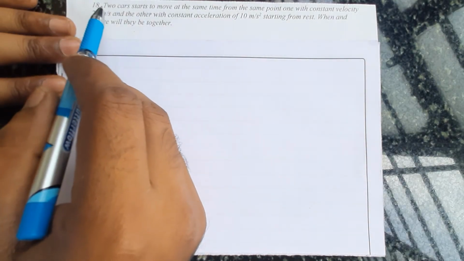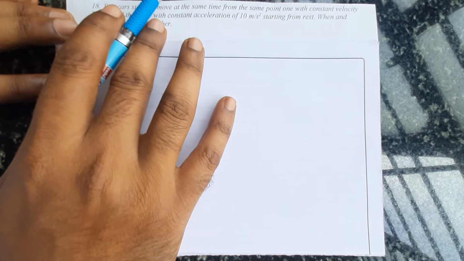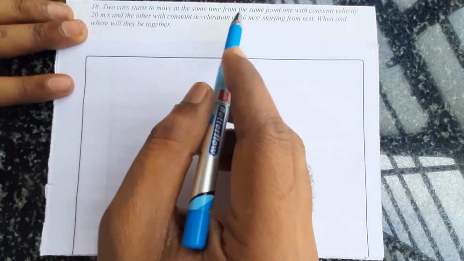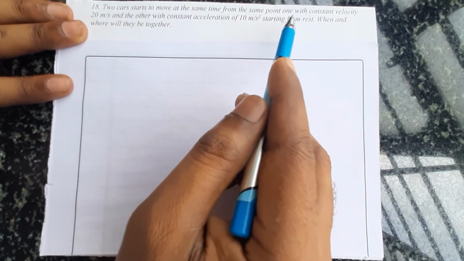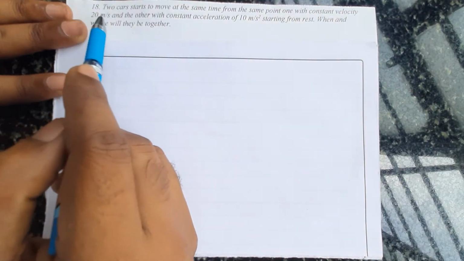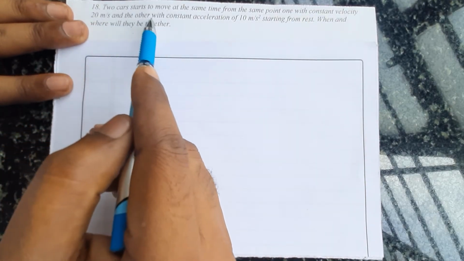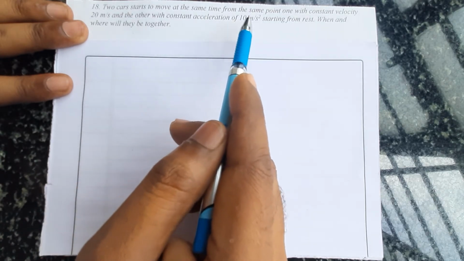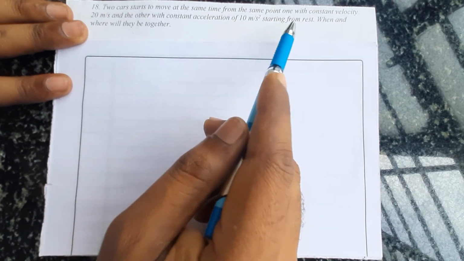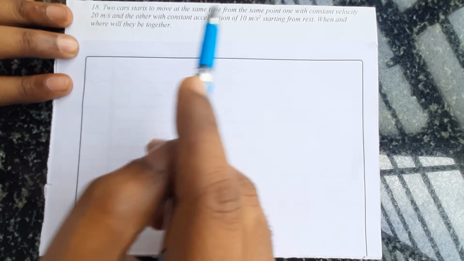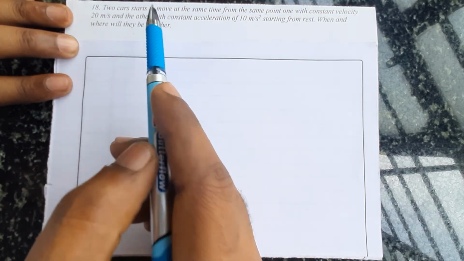So, dear students, now we shall continue our discussion on problems, and this is the 18th question that we have to solve. The question is as follows: two cars start to move at the same time from the same point. One with constant velocity 20 meter per second and the other with constant acceleration of 10 meter per second squared starting from rest. When and where will they be together?